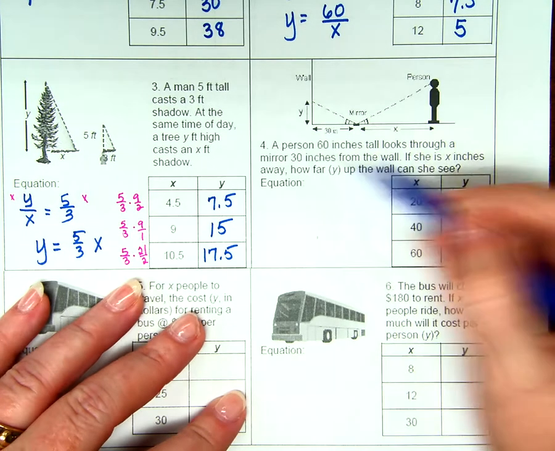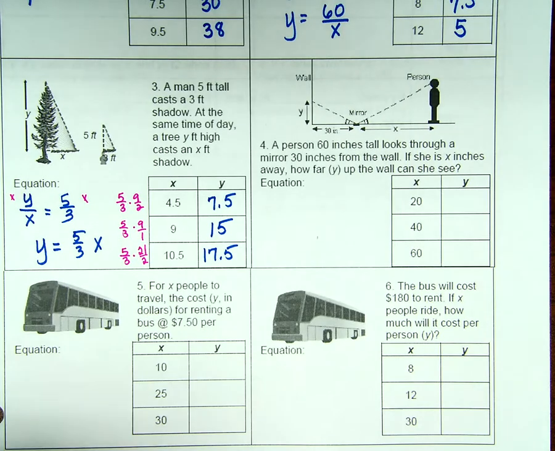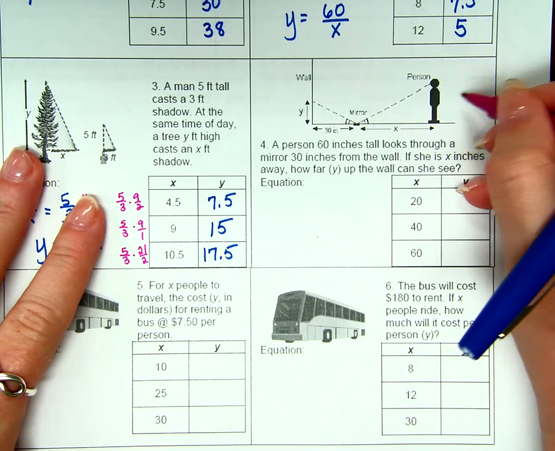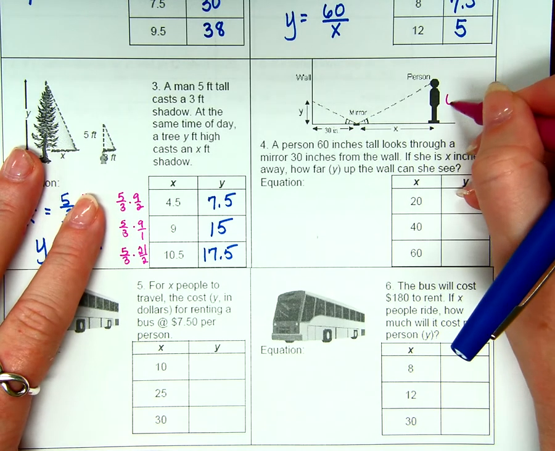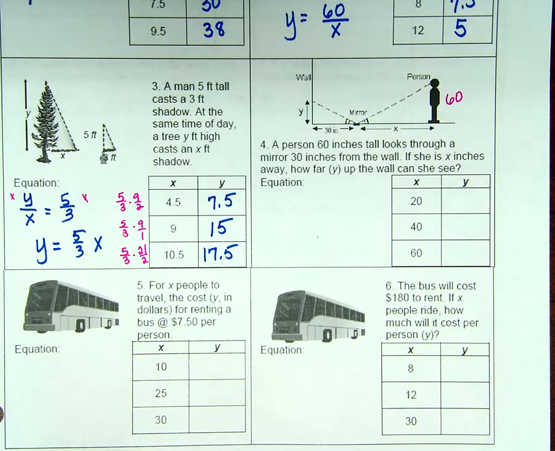Is this picture labeled all the way like it should be? What's missing? The 60, and that goes on the person. So set up a proportion for me.